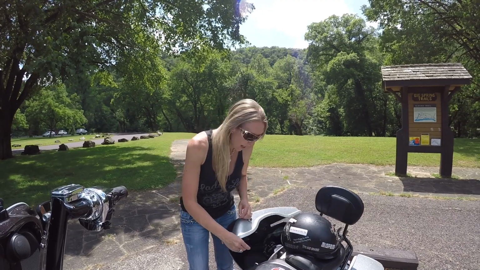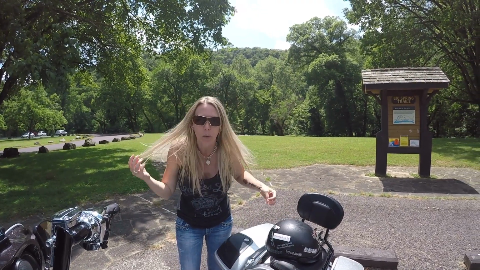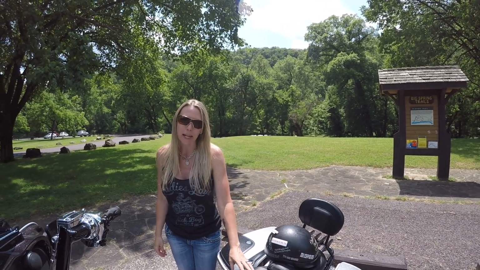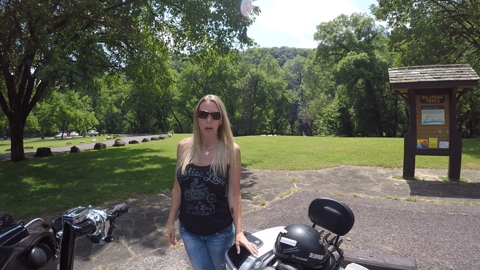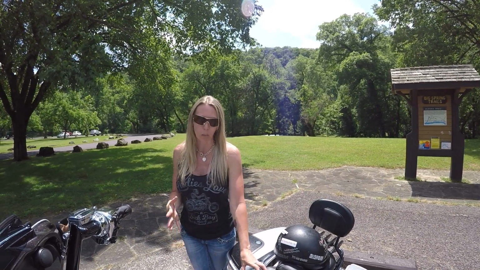We took a quick little ride down to Big Springs National Park. It's a beautiful day out today. We're going to do a quick little tour around the park, and when we get done riding later today, we had some questions, if you have the Rushmore stereo system, on how to customize photos to what your music is actually playing.